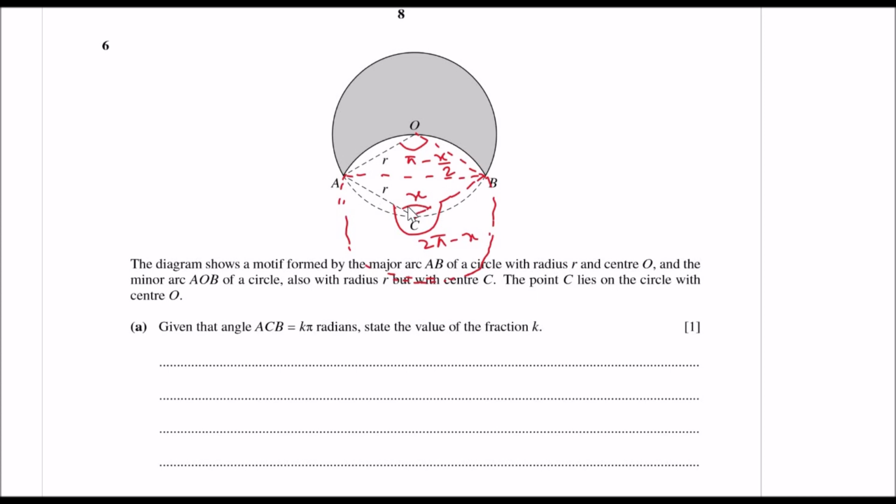Now, as you can see here, angle x must be equal to the opposite. See, this is a rhombus, and a rhombus will have opposite angles equal. So x must be equal to, I mean, this angle and this angle.